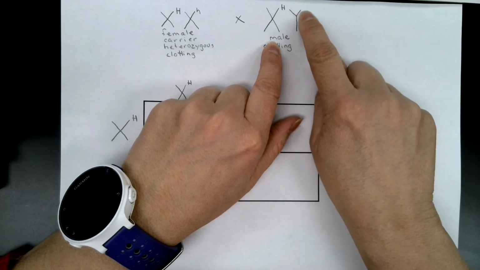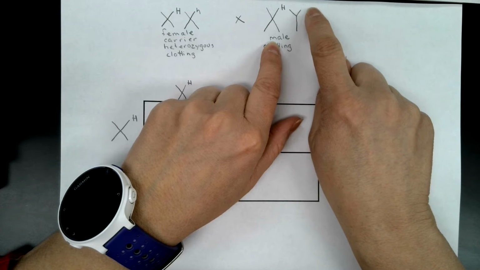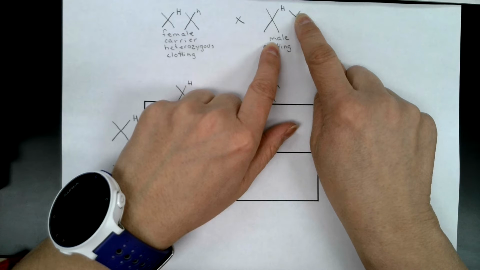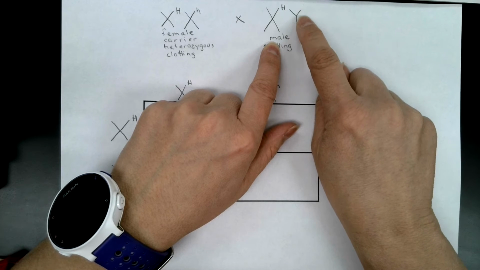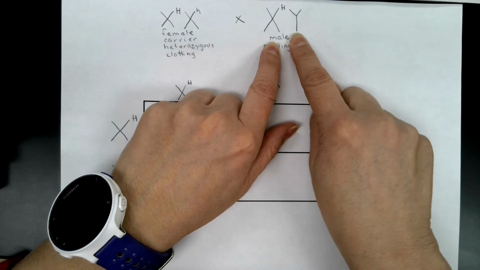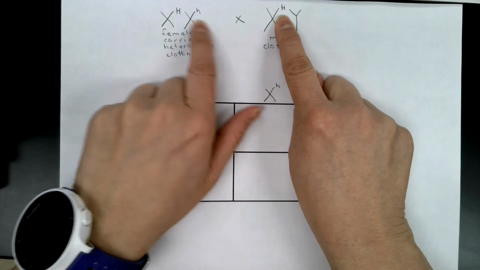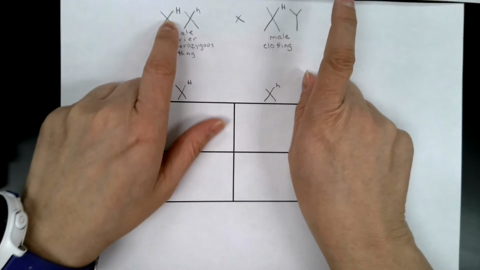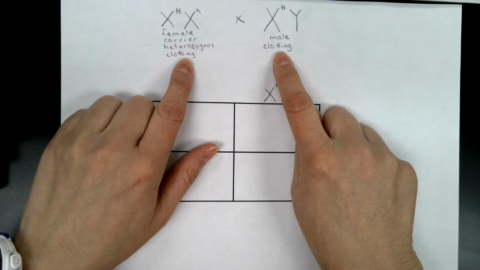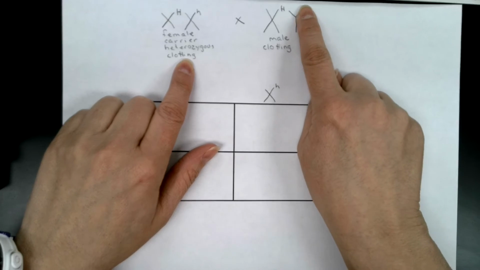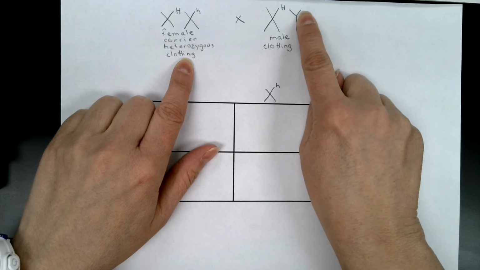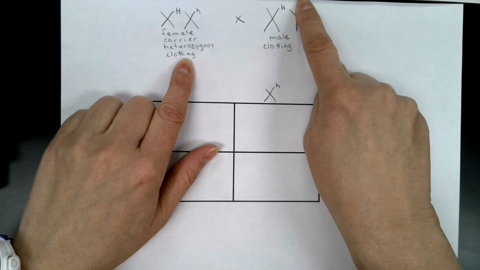Okay, notice there's no allele on the Y. Why? Because there's no gene or no allele on the Y chromosome for this trait, whatever the trait is. And in this one, we're actually looking at hemophilia and your clotting factors. Because that allele is not found on the Y chromosome, we don't put a subscript here. So there's never one.